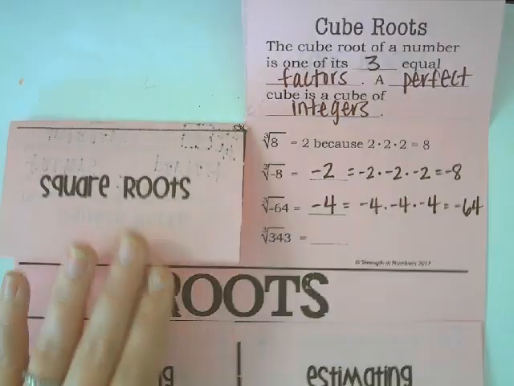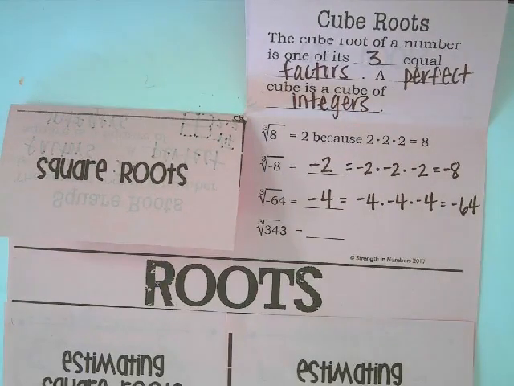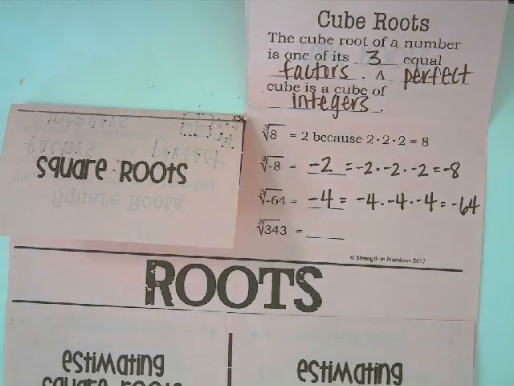This next one seems a little tricky. I'm looking for the cube root of 343. Now it is a positive, so I know that my answer is also going to be positive. It has to be greater than 4. So I'm going to try 7.